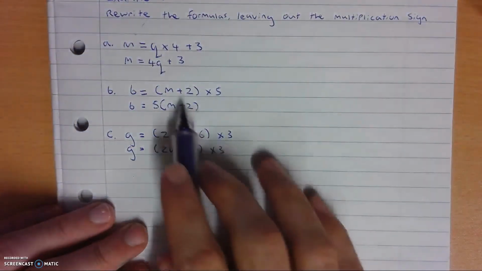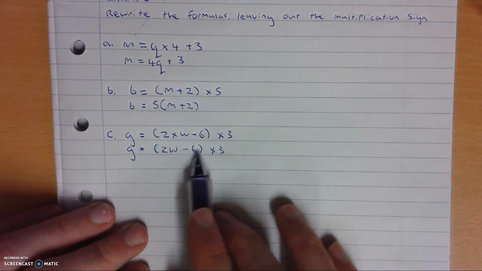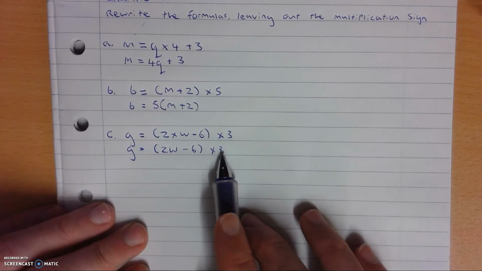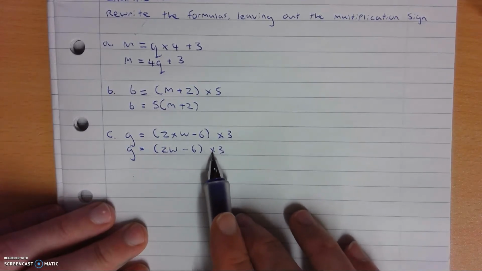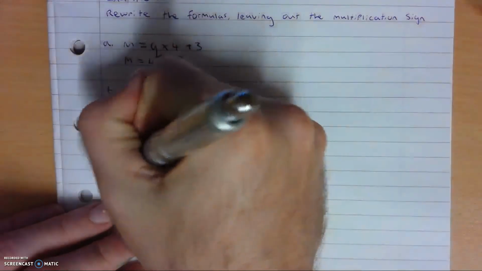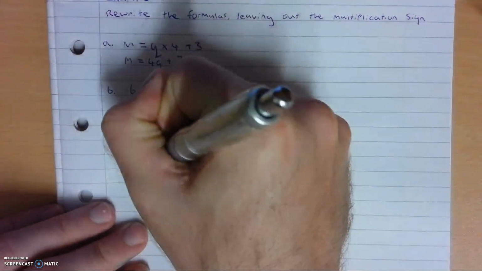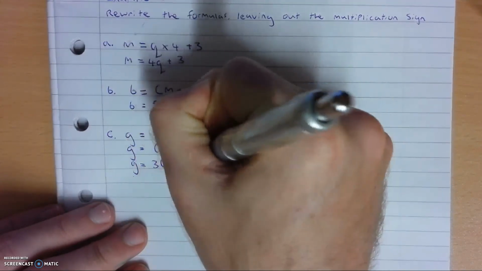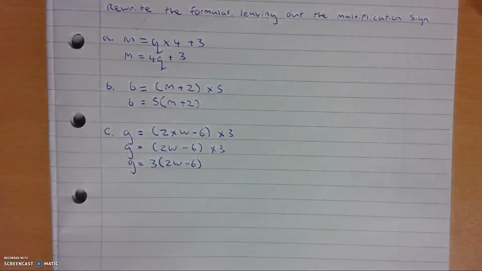Still times by 3. Now we're doing exactly the same thing as the one before, and I know that this whole thing here is our variable, and this number here is our number. So I'm going to get rid of this multiplication symbol by putting my number in front of my variable. So G would equal 3, all outside of 2w minus 6. And that's it, guys.